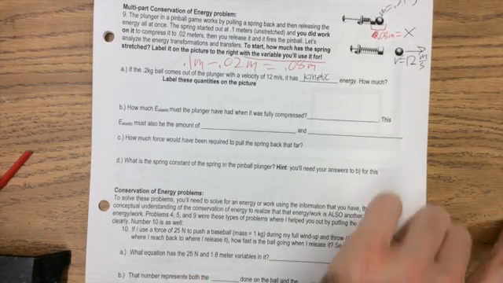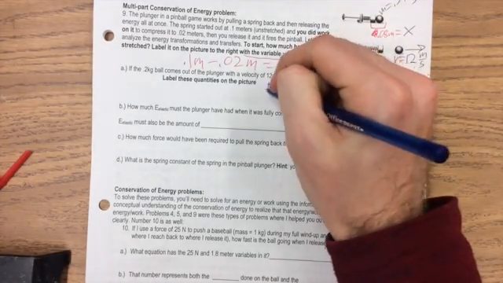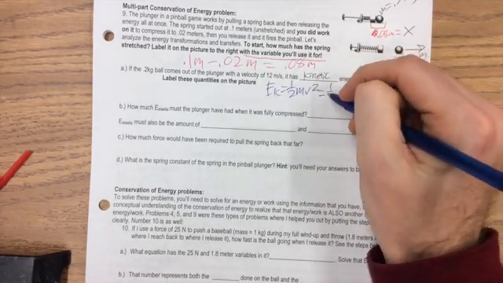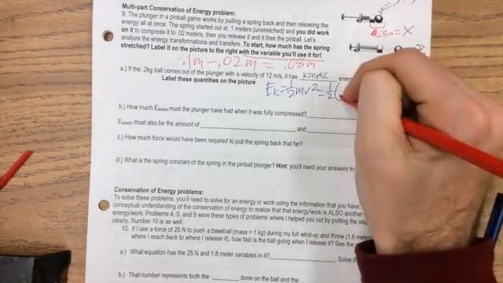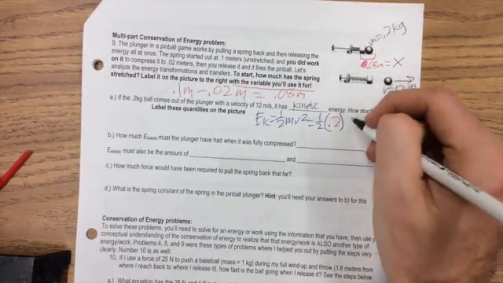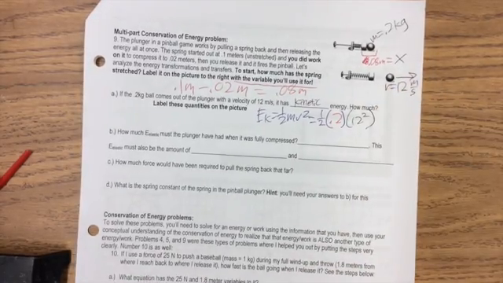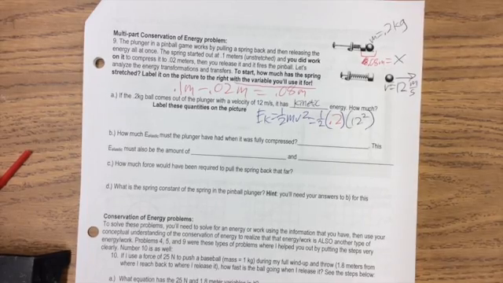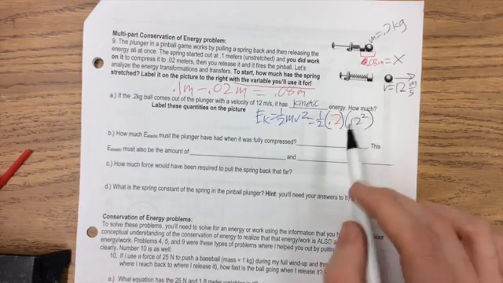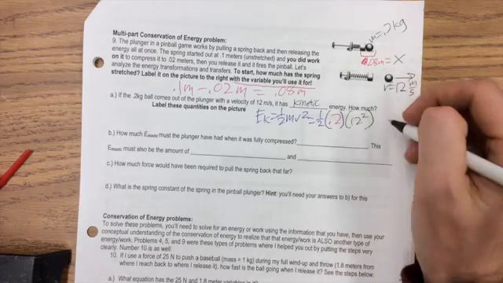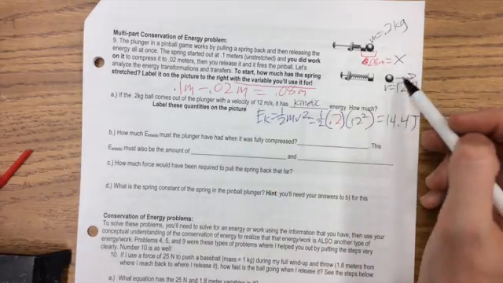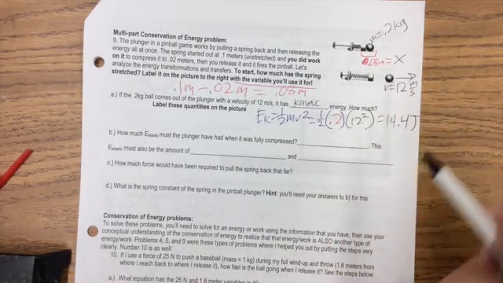Well, I've got my equation for kinetic energy. EK equals 1/2 mv squared. And plugging these numbers in, we get 1/2 times a mass of 0.2 times the velocity of 12 squared. So my number there is 14.4. So what does that mean? Joules, right? Because it's an energy. That means that this ball came out of the plunger with 14.4 joules of kinetic energy.